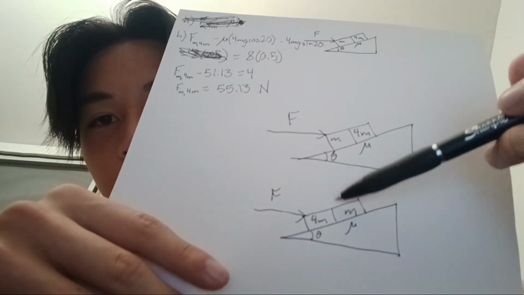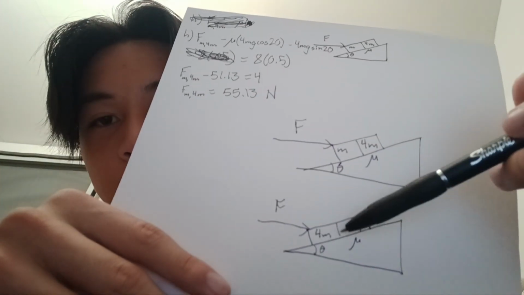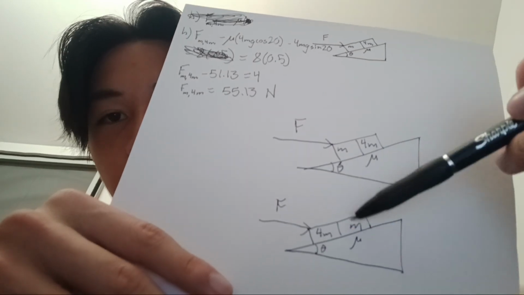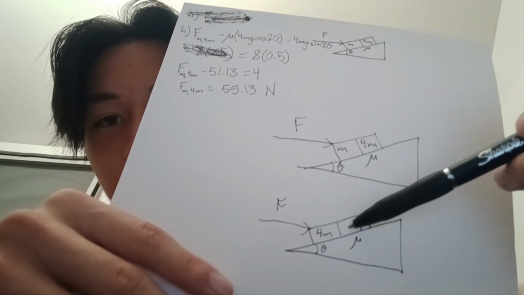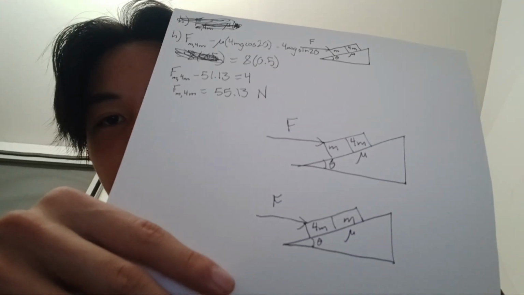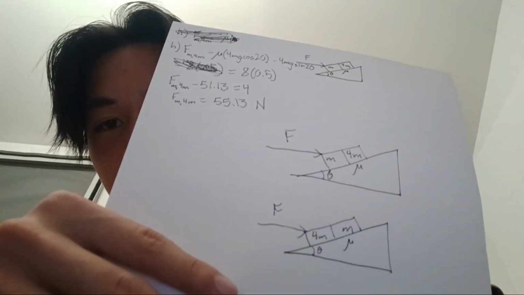Again, the contact force entirely depends on what box is on top. If the lighter box is on top, then the contact force will actually decrease because the lighter box will be pushing against the heavier box with less force, because there's no way it would be pushing on with more force if it weighs less. And we can do the math for that right now.